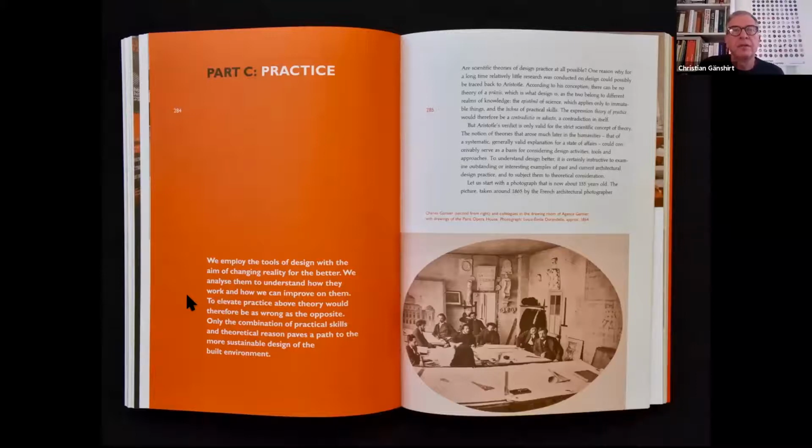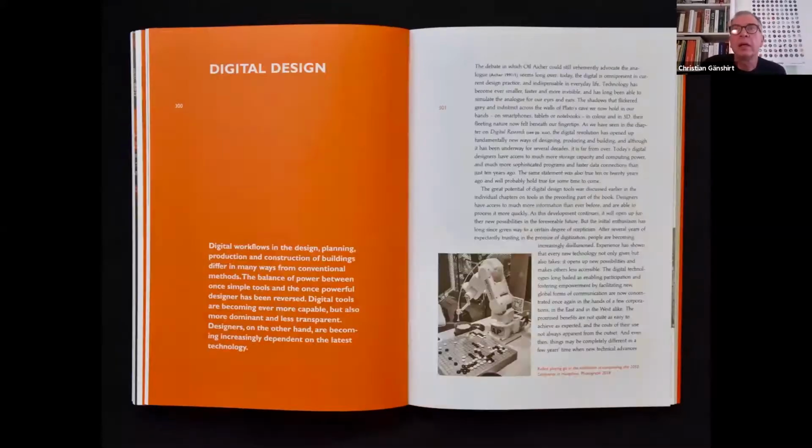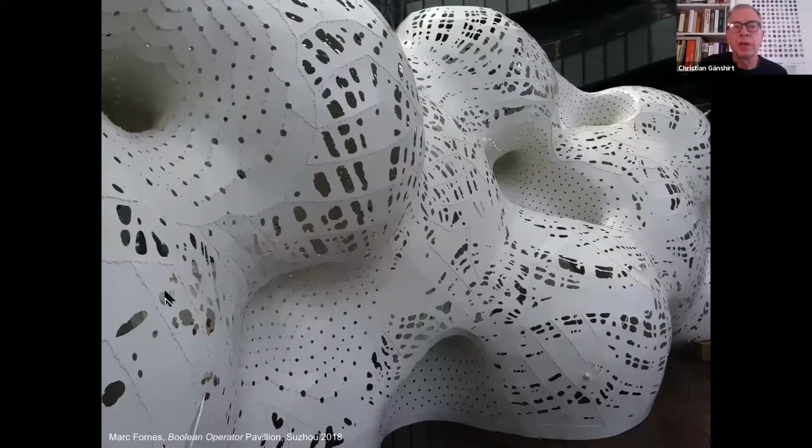The last part of the book is now on practice. First of all, trying to understand standard practice and trying to see the problems of that. And then I was identifying three types of architectural practice that are more promising than traditional standard design practice, and especially in terms of being able to create more sustainable architecture. So first of them certainly is digital design. Everybody is trying to do that nowadays. And it leads to amazing shapes and amazing results. This is a pavilion I saw in Suzhou two years ago.